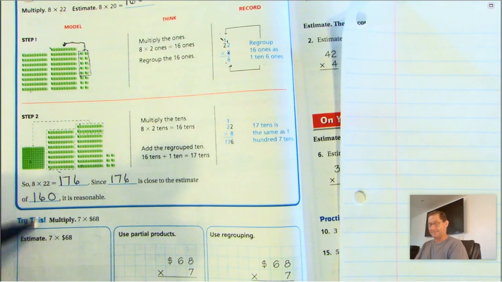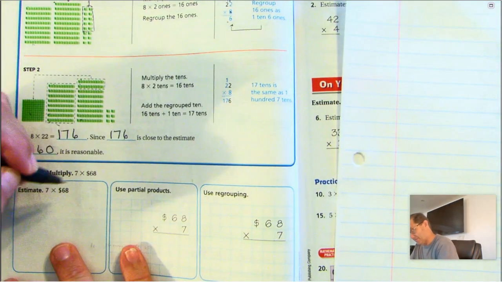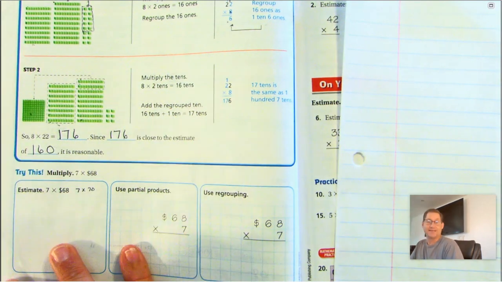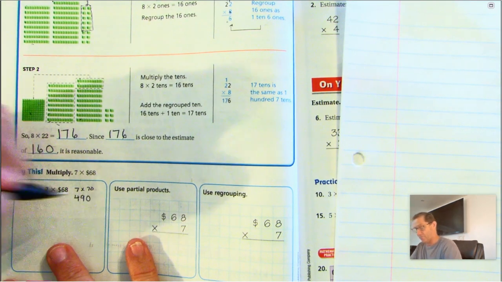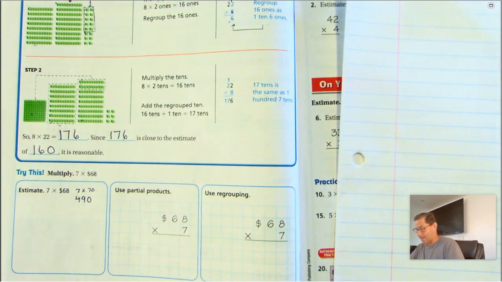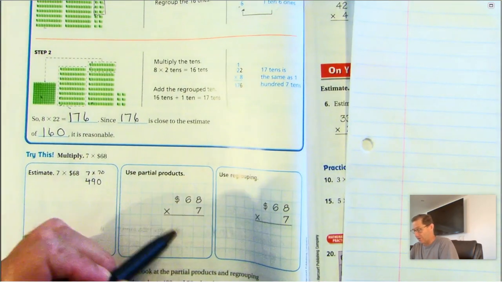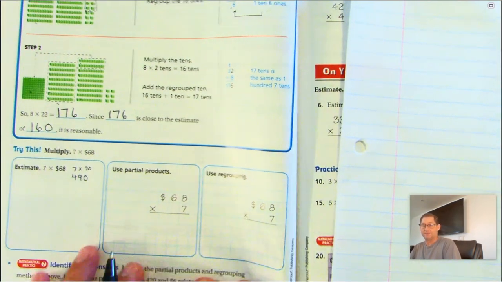Now multiply 7 times 68. Our estimate for this would be 7 times 70, since 68 is close to 70. 7 times 7 is 49, so 490. Okay, so that's my estimate, 490. We're going to use partial products, and then we're going to use regrouping.